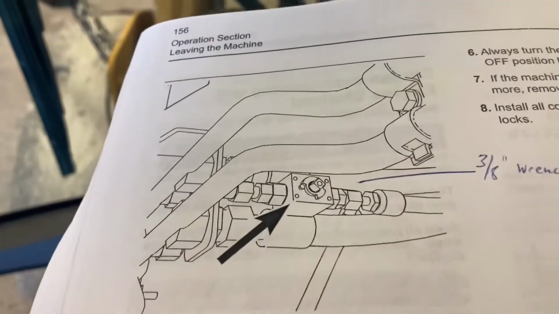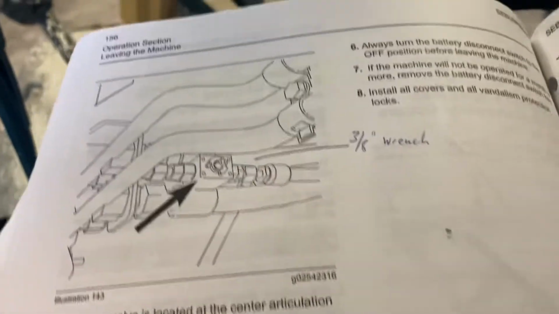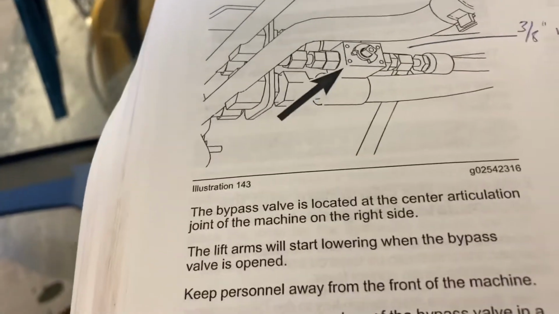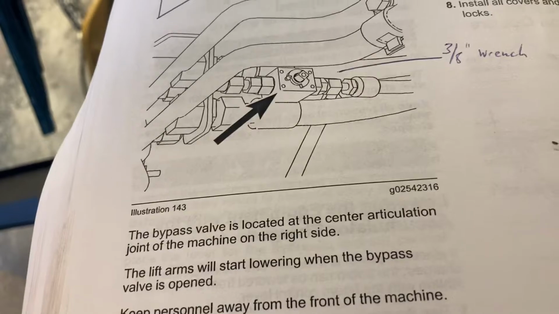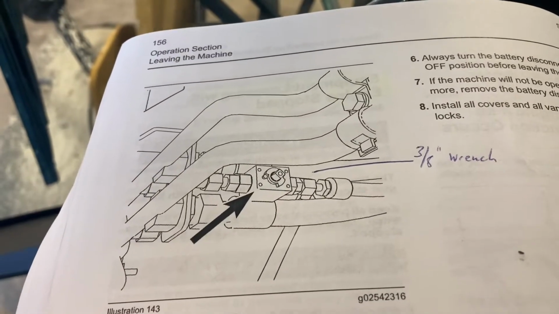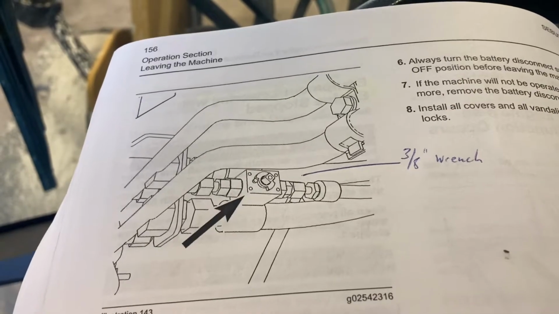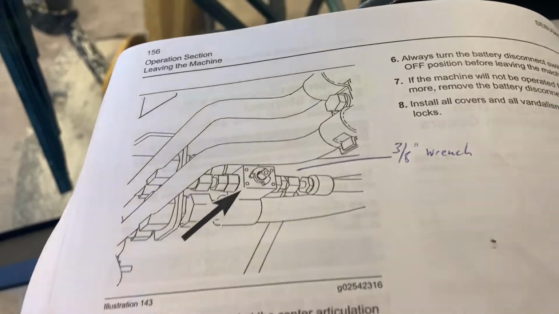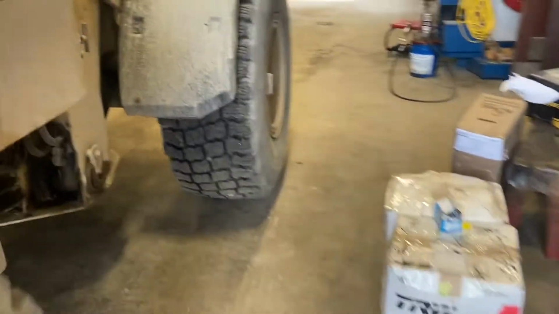This is the location of the valve. So it tells us the bypass valve is located at the center articulation joint of the machine on the right side. That looks pretty simple, doesn't it? Can you tell where that is by looking at this picture? Can you? Probably not, hey? Let's go down. Now, when the machine's delivered, the salesman will probably tell you where it is, but after a couple of years of not having to do this, you probably forget where it is. So let's take a look at where it is on this machine.